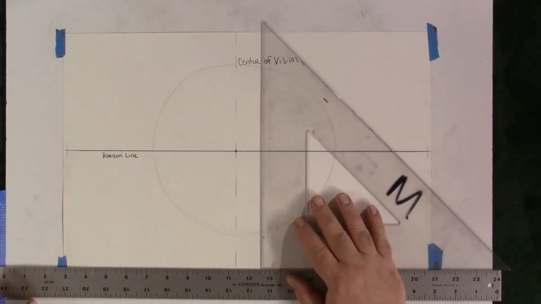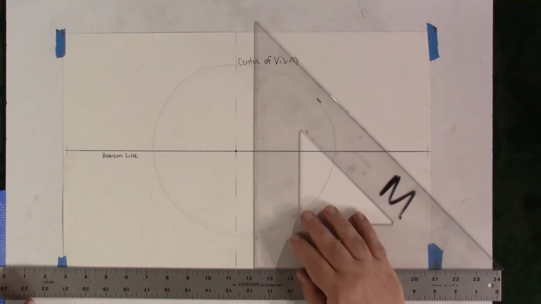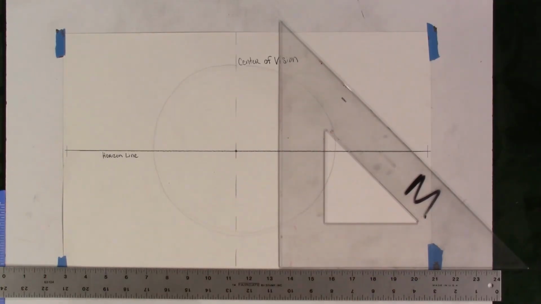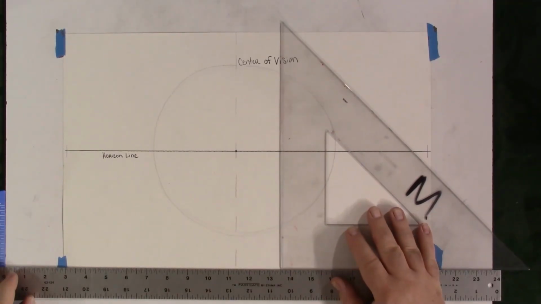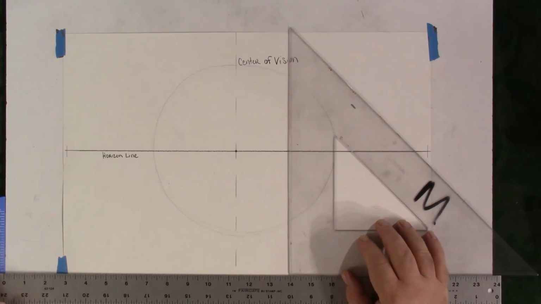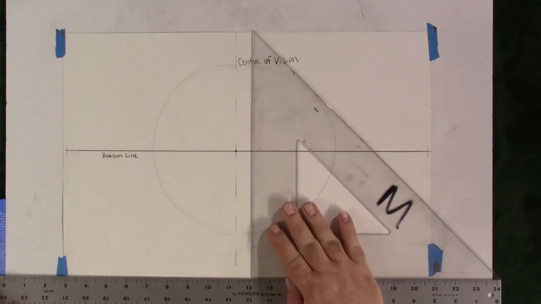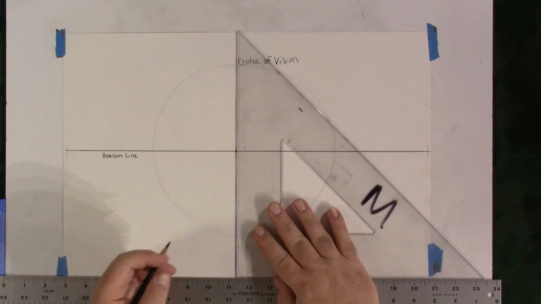I was going to recap, but I think first we should show you how we're going to create a 2 point perspective box. So I'm going to start with a line, and maybe I'll put a line right here on the center vision.